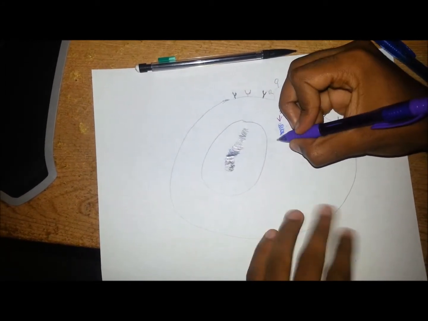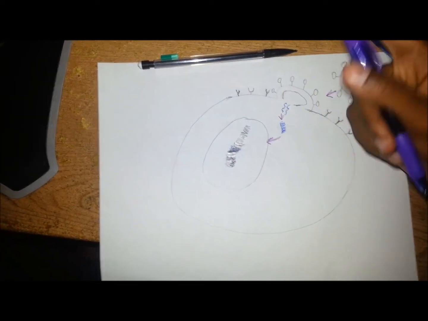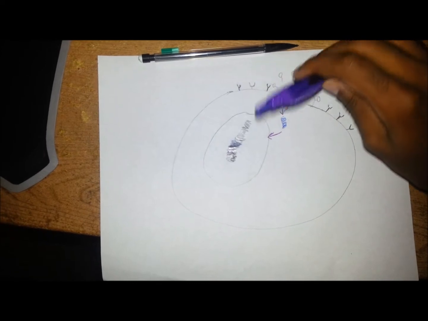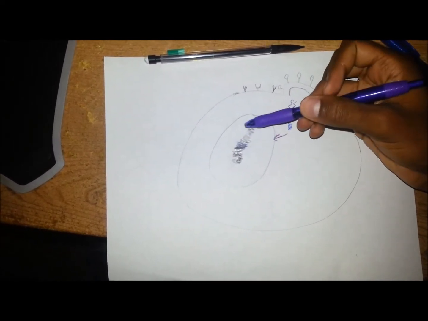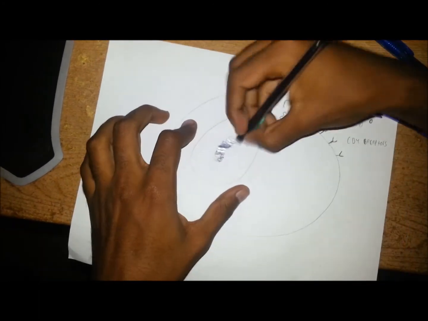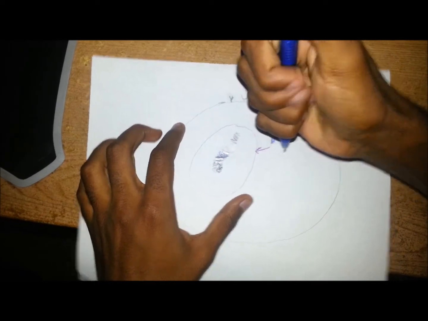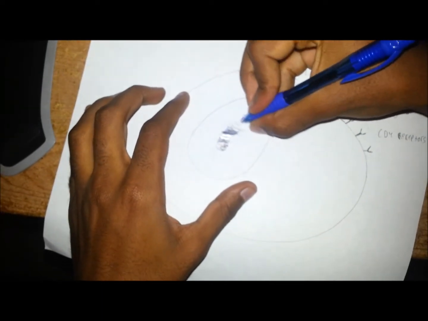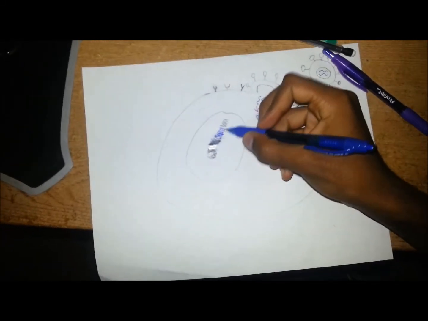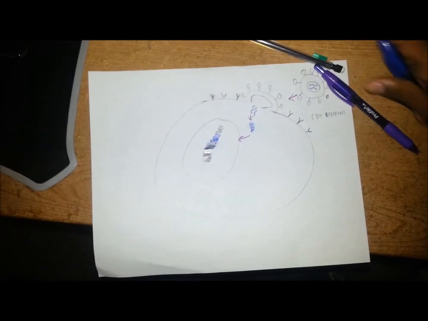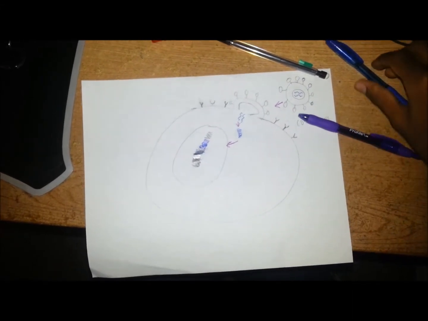The next step in the HIV life cycle is called integration. Here the HIV DNA integrates with the host DNA. As you can see, there's the regular DNA, and here's the HIV DNA integrated with it. It is able to do this by an enzyme called integrase.